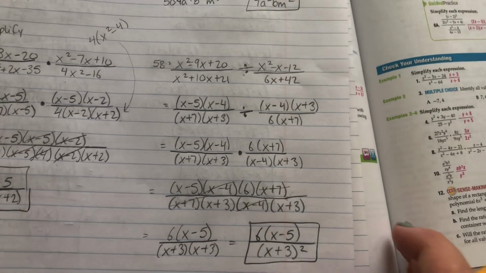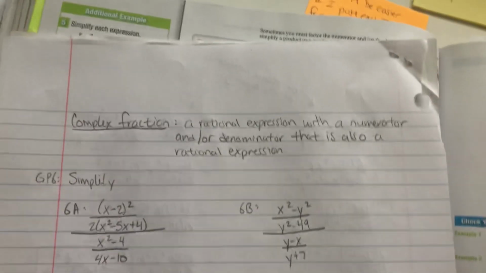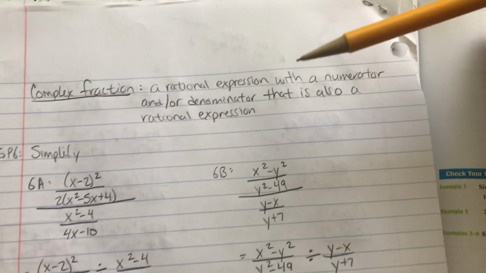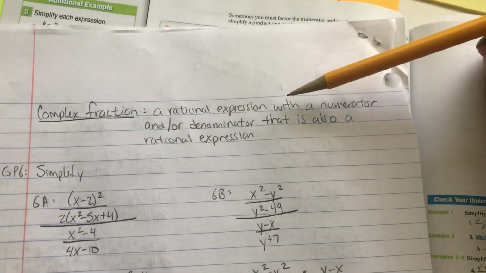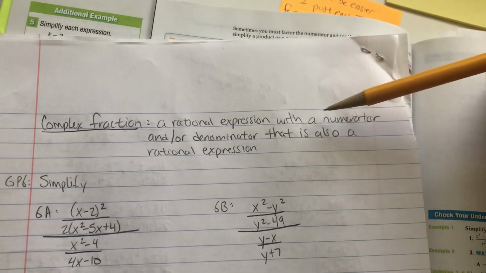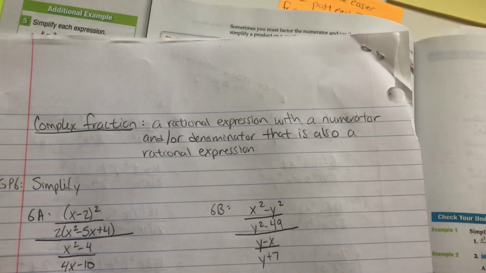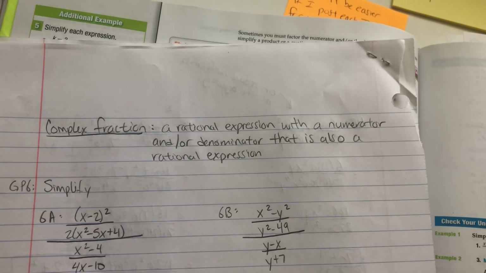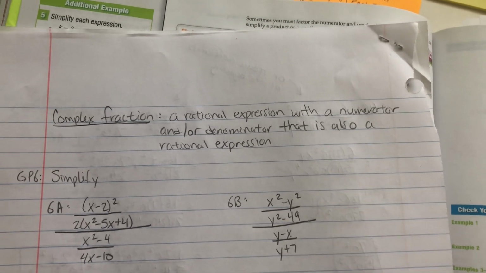Okay, and then for the final piece of these notes, this is where it starts to look pretty intimidating. It's going to bring back a definition that we have not used since 6th grade, and that's a definition of complex fractions. So the way your book describes it, it's a rational expression with a numerator and/or denominator that is also a rational expression.